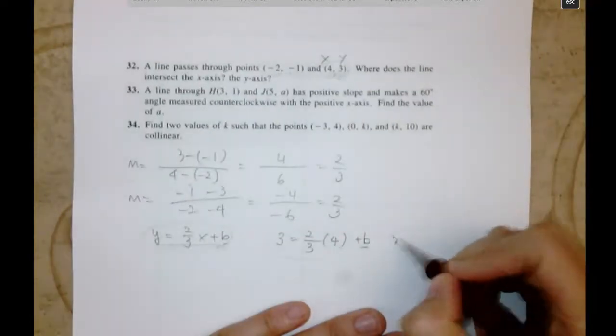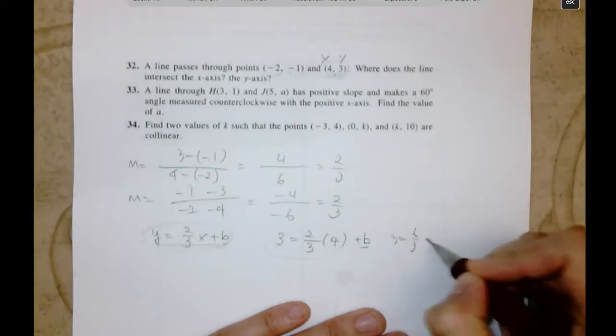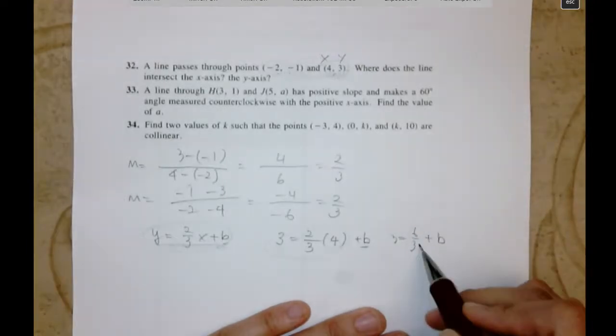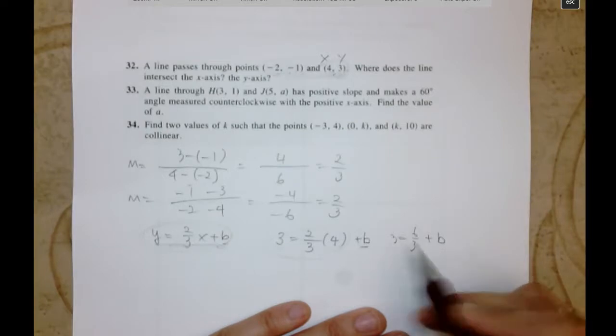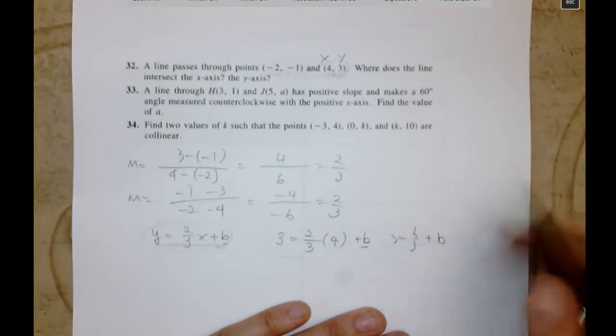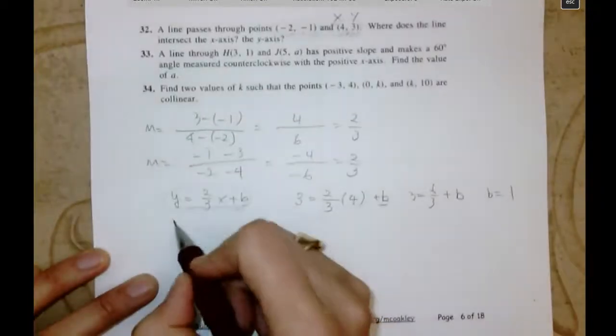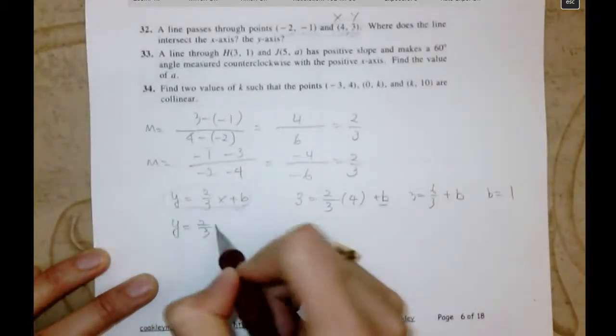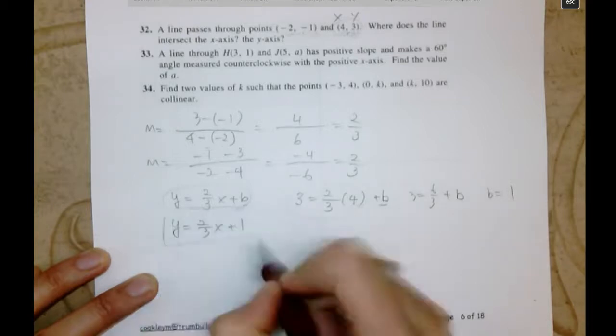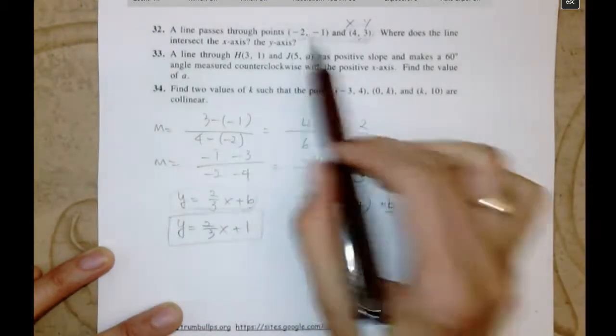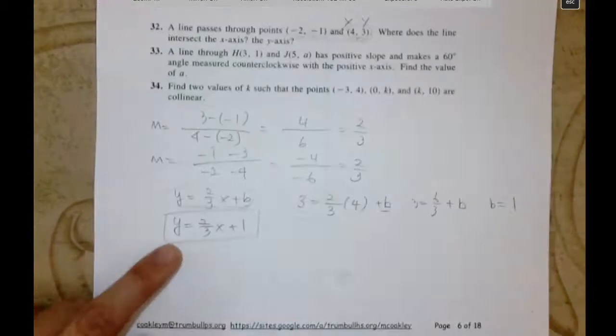So that means 3 equals 6/3 plus b, so that's a 2, and then going to the other side, it's going to be negative 1, so b equals 1, right? So the equation is now y equals 2/3 x plus 1. That's the equation that goes through these 2 points. Okay, that's a basic question you have to be able to solve.